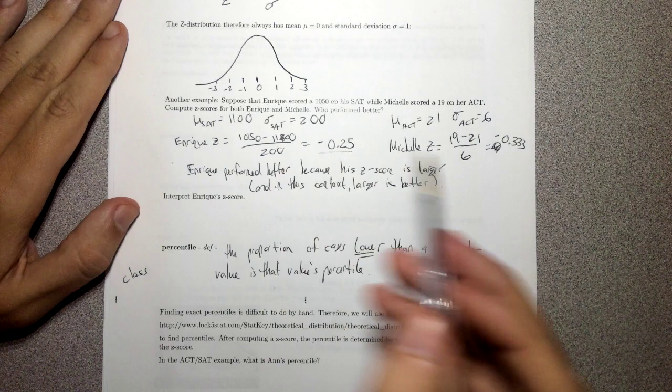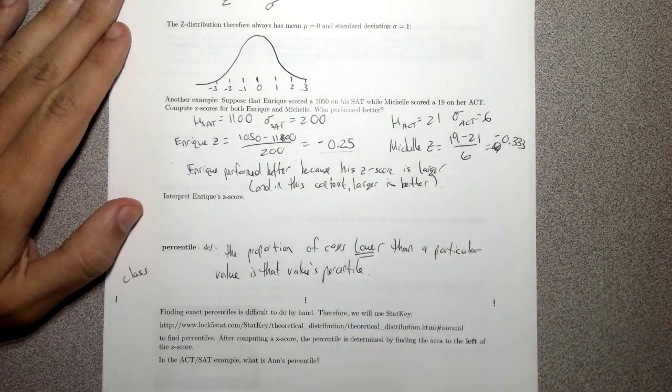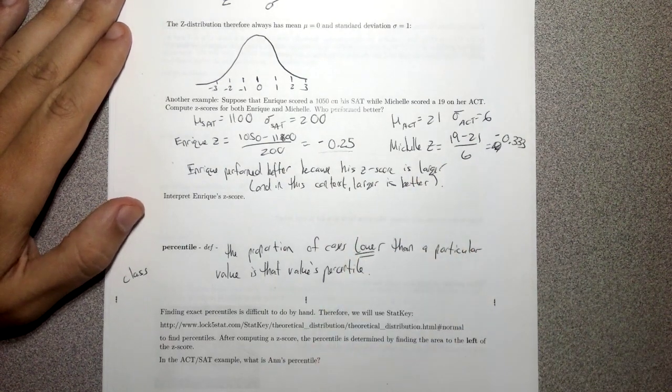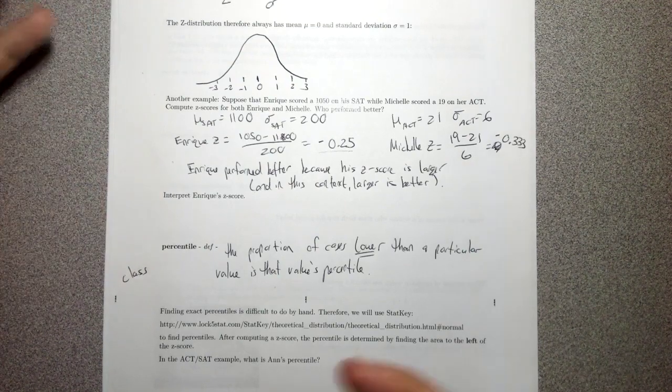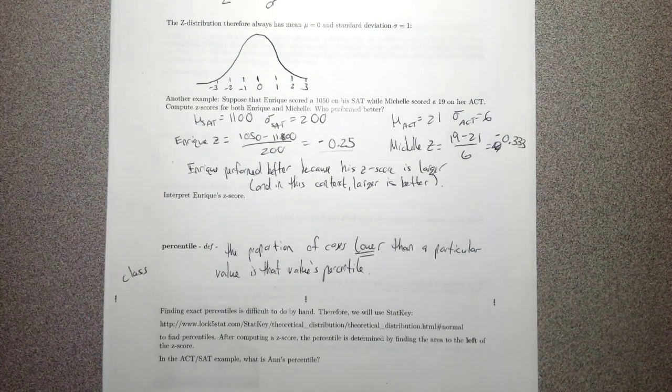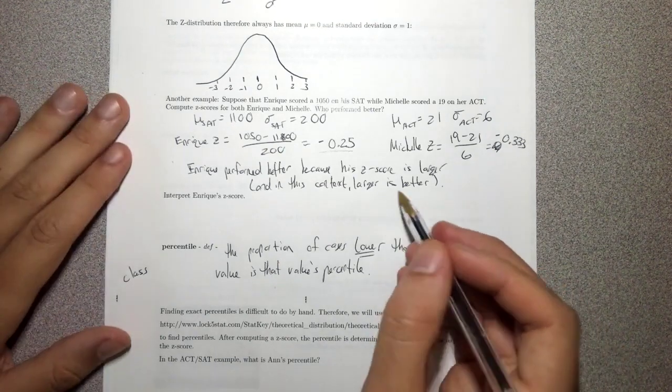You could think of something like a running time for a race. In that context, a smaller z-score would be better because it would indicate that you ran the race faster. So it is context dependent.